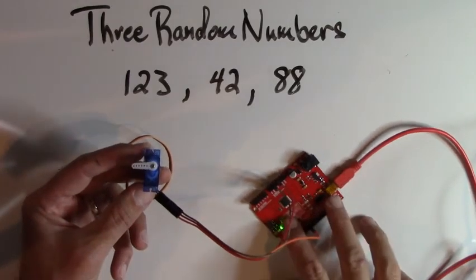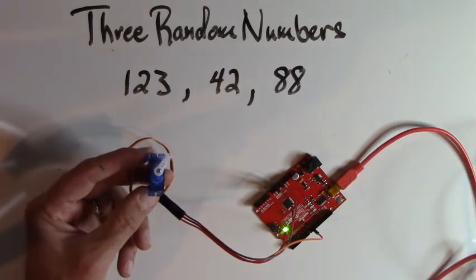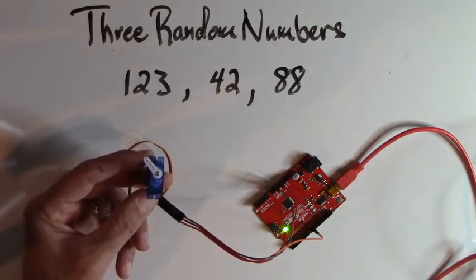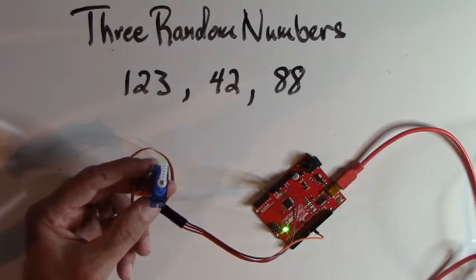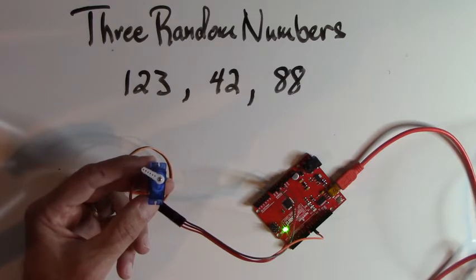Hey guys, let's go ahead and talk about our next assignment. This is one of the last assignments before the unit test. This is the 3.51 assignment about using libraries. And in this case, we're going to use the Servo library.